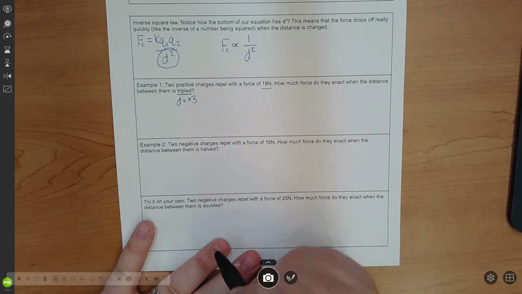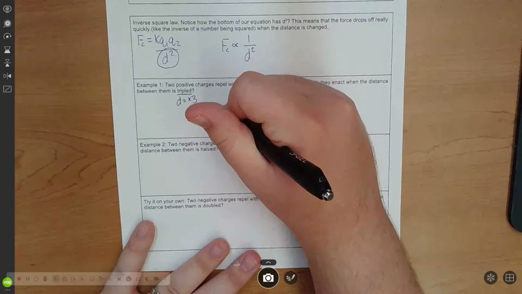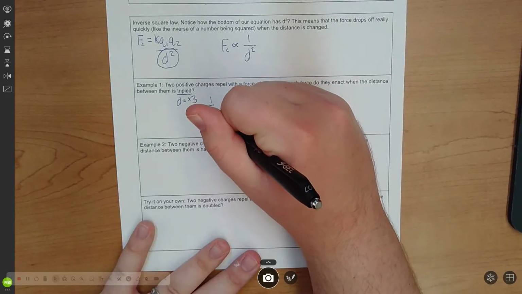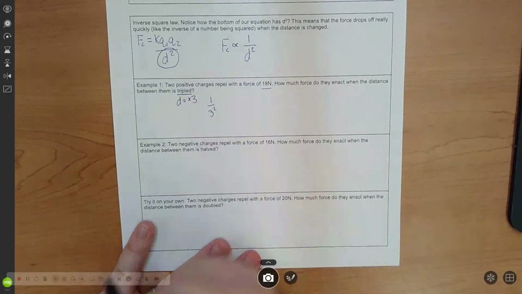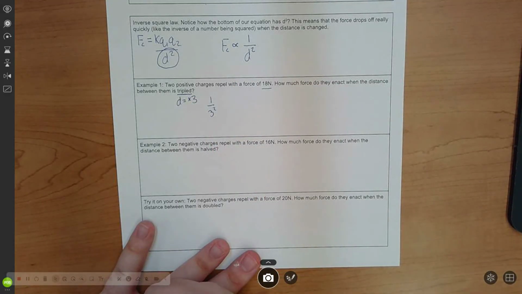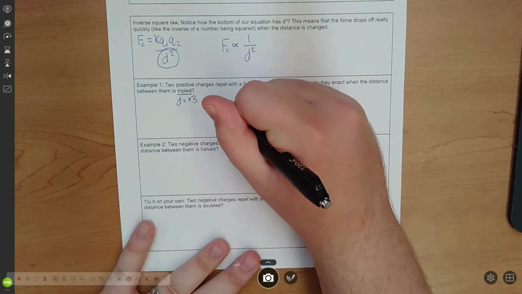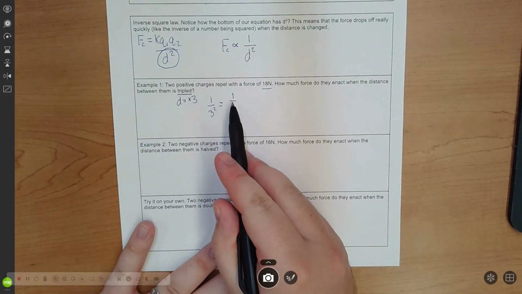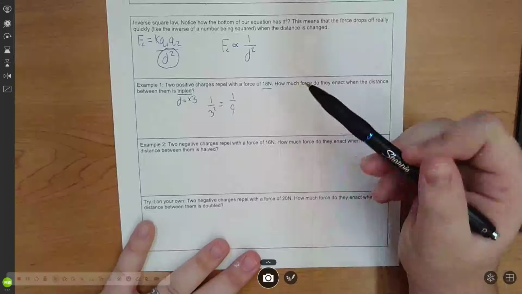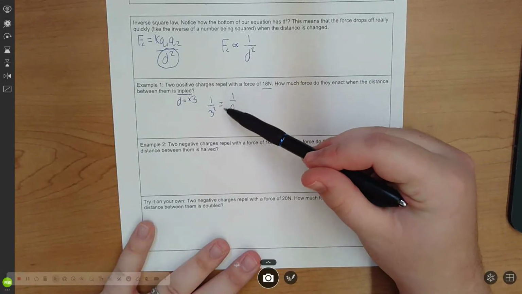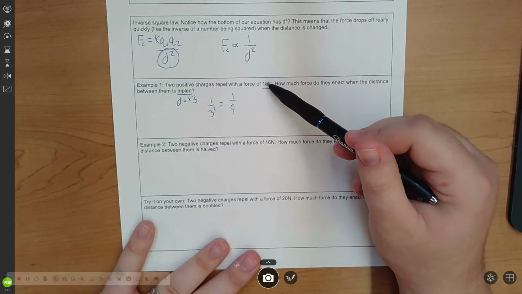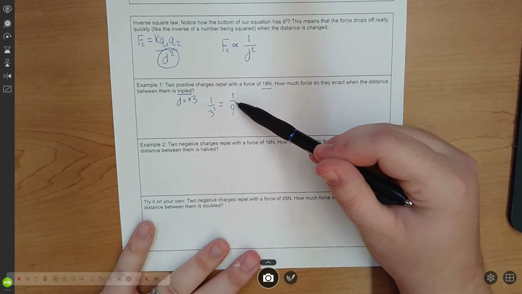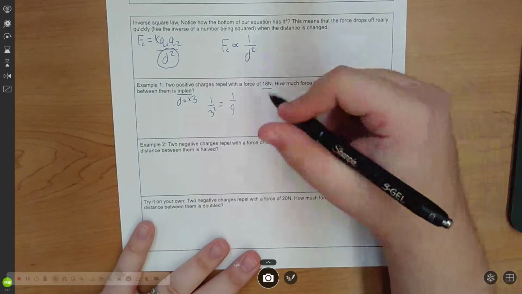When we write that as a proportionality, if we were to do 1 divided by 3 squared, you'll notice that it becomes 1 divided by 9, because 3 squared is 9. So we have 1 over 9. We need to take our 18 newtons and multiply it by 1 over 9.